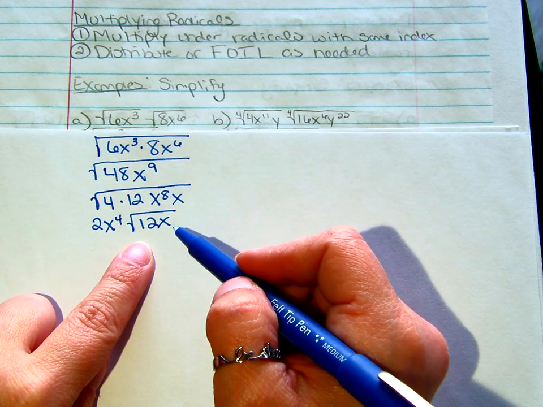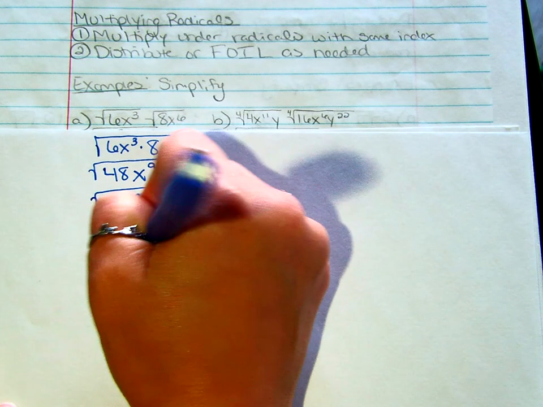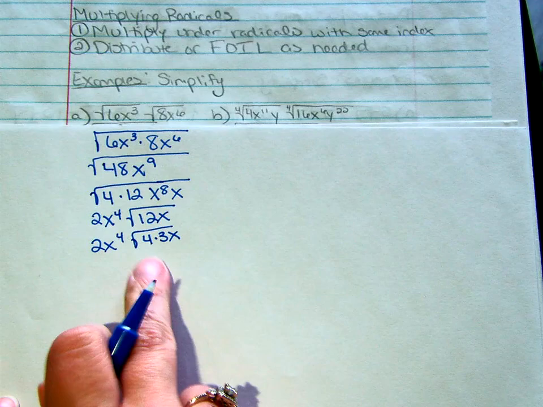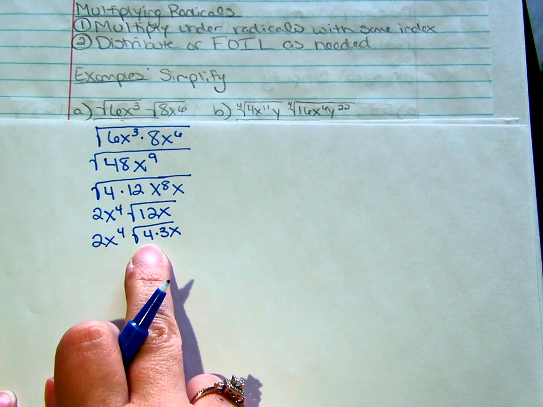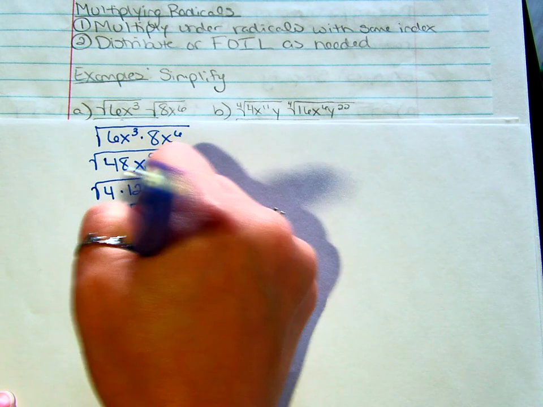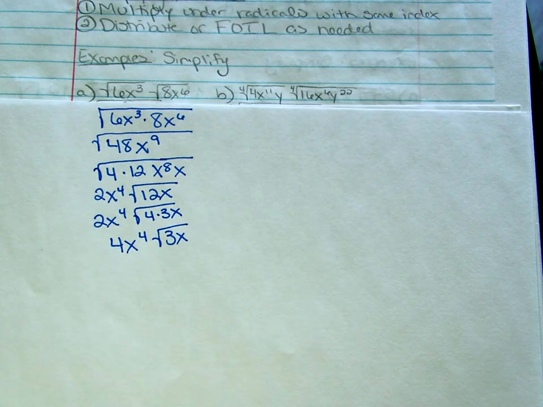So 12 is the same thing as 4 times 3. So that means I'm going to have another square root of 4. So square root of 4 is 2. 2 times 2 will give me 4x to the 4th. Square root of 3x. 3 is a prime number, you can't square root it. The x inside is less than the second power because we're taking the square root, so that's good.